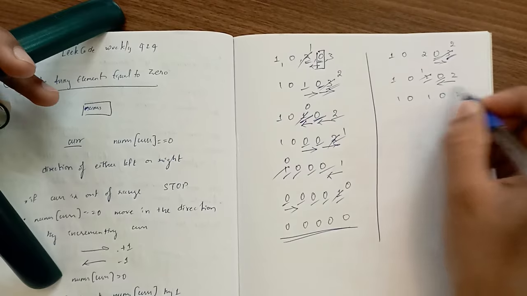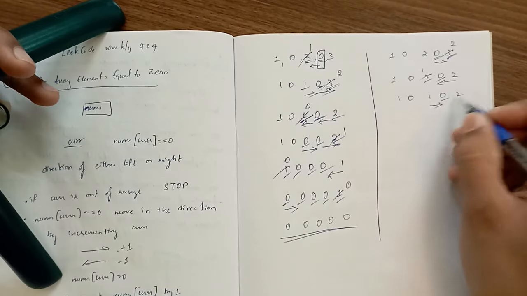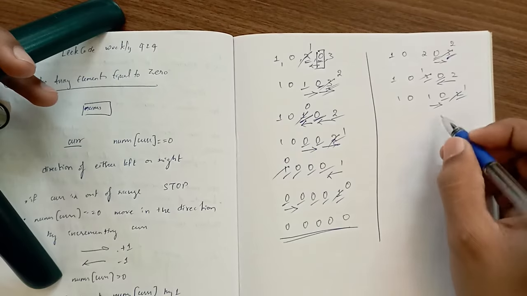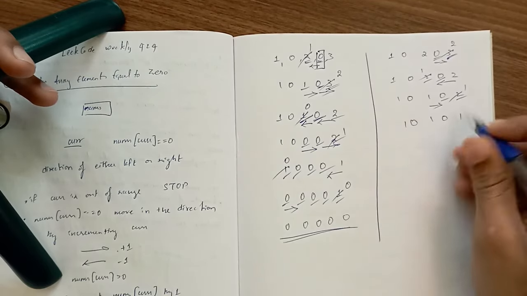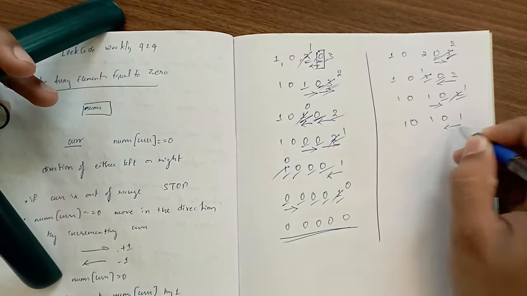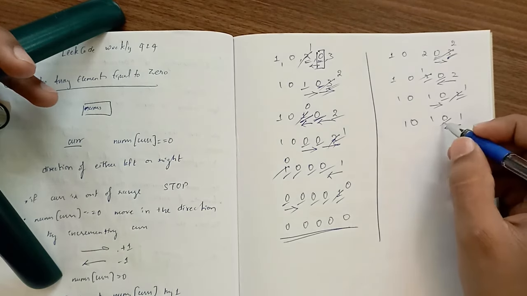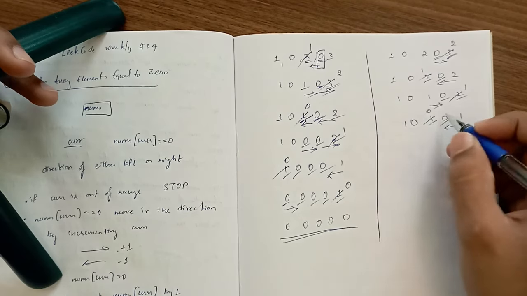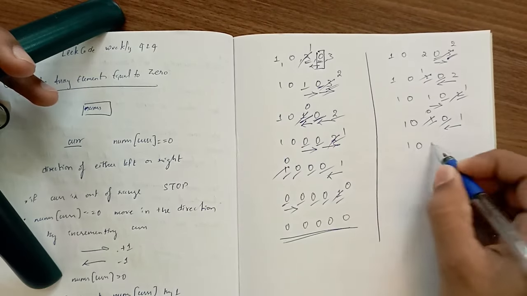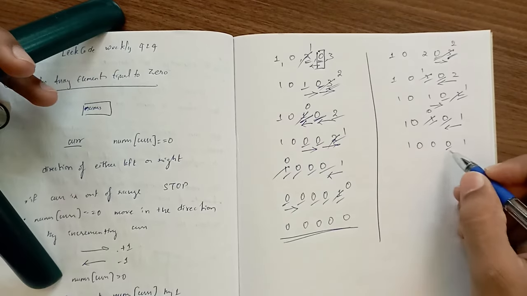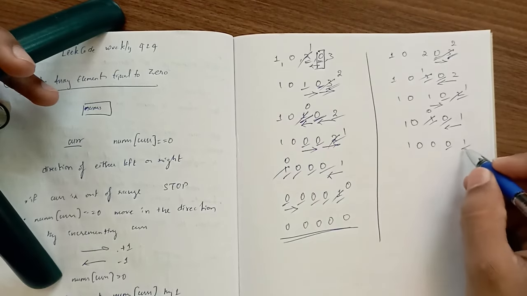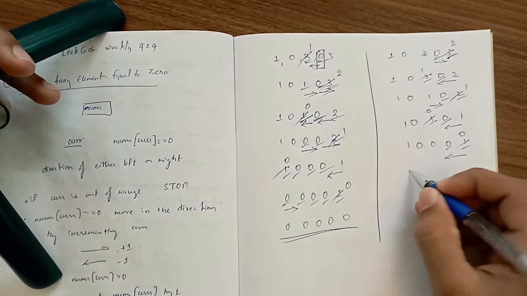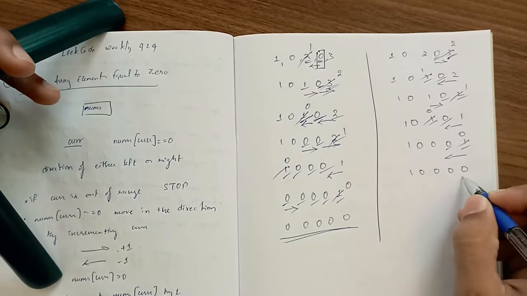Now change the direction, 0, go in the same direction. Now 2 greater than 0, decrement it by 1, 101. So change the direction here, 0. So in the same direction, 1, decrement it by 1 and change the direction, 10001. Here go in the same direction. Now 1 is greater than 0, decrement it by 1, change the direction, 10000.